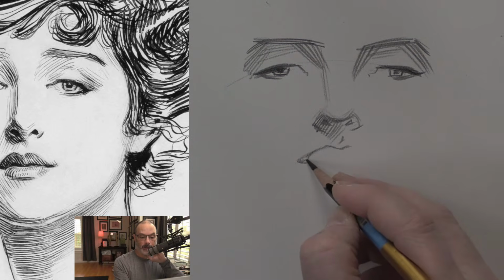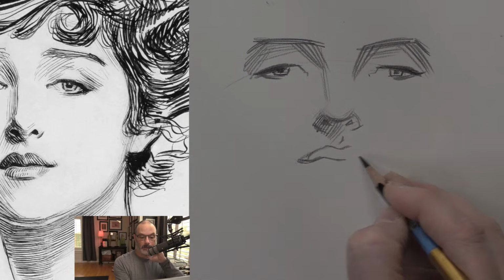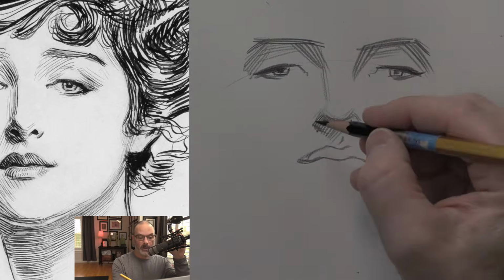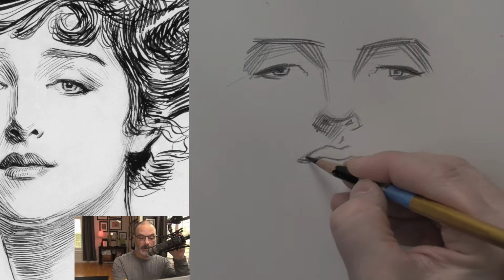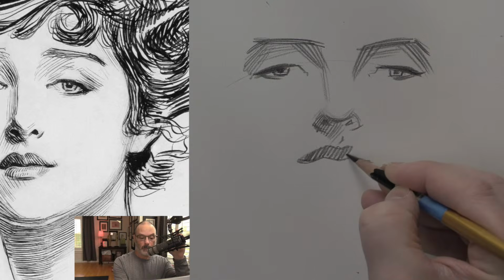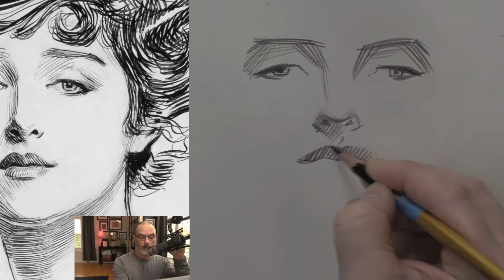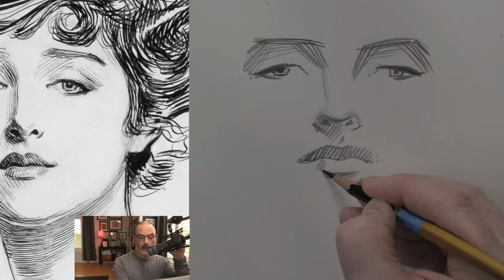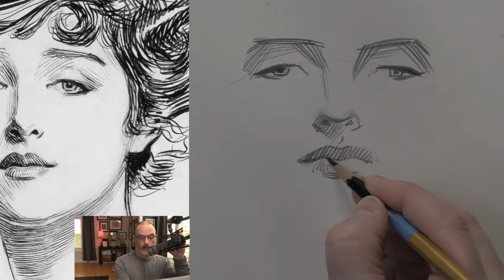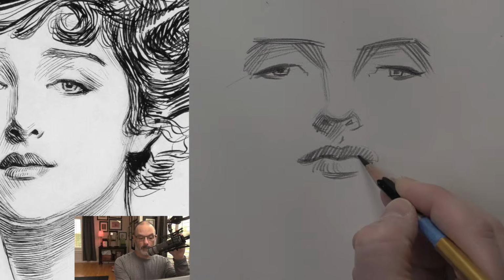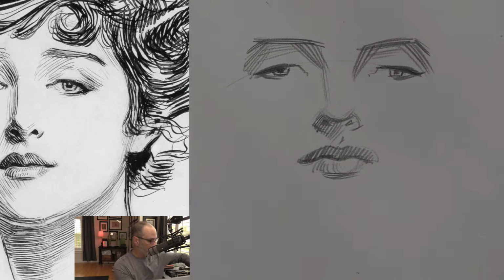Now I'm already going too wide with that. My God. Okay. So it goes up, goes down, goes up, goes down. And then what did we say about the Charles Dana Gibson? They did these diagonals on the upper lip. And then the lower lip had this, and then around, around, around, around. I got to sharpen the pencil.